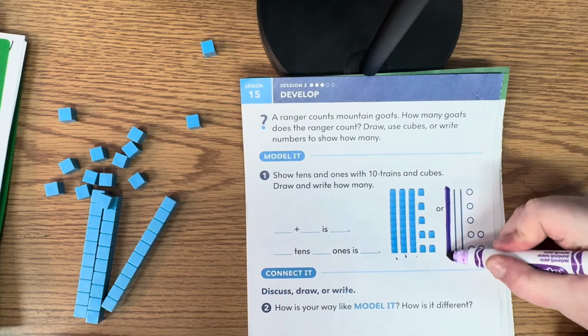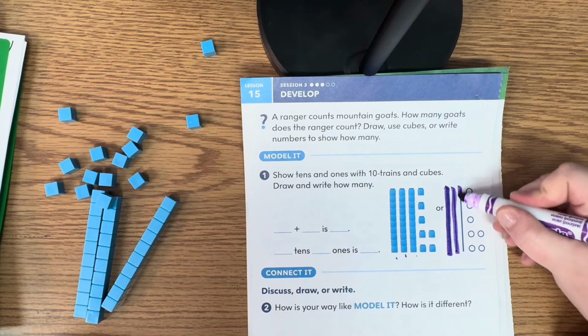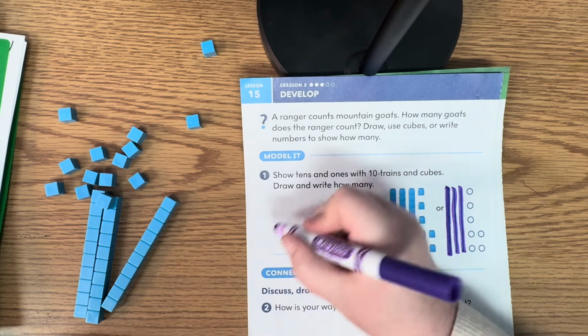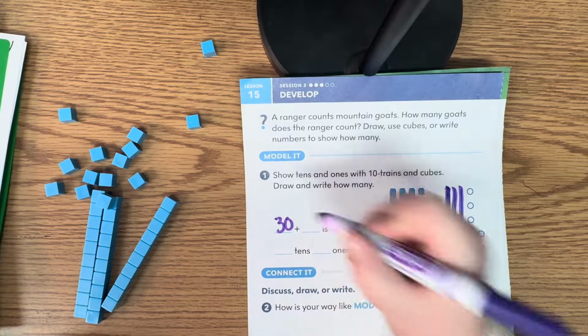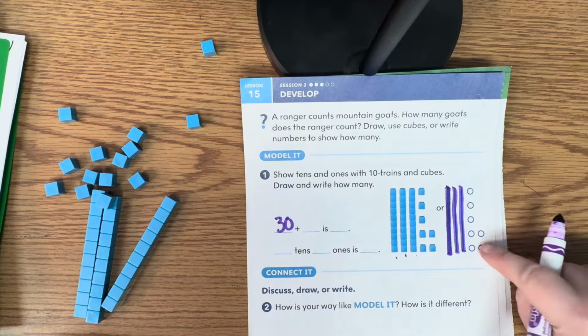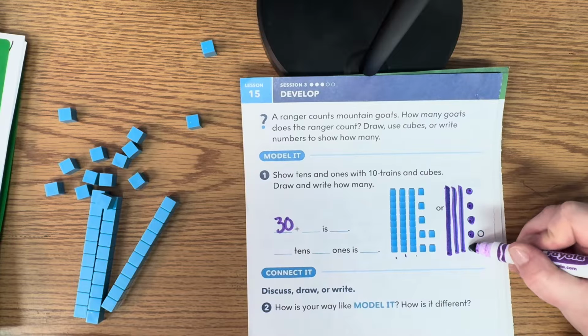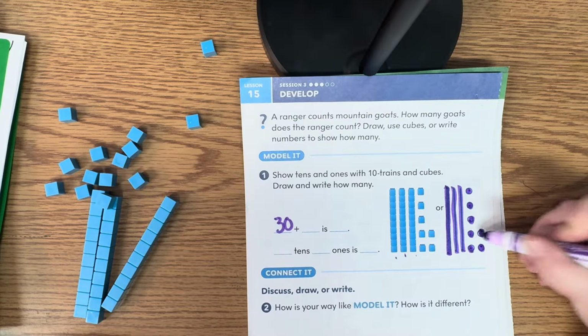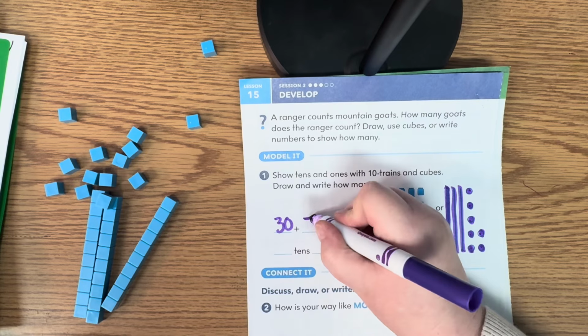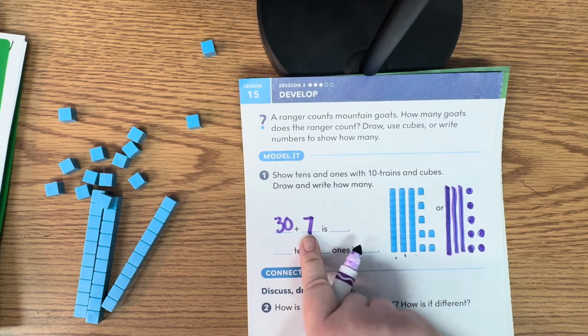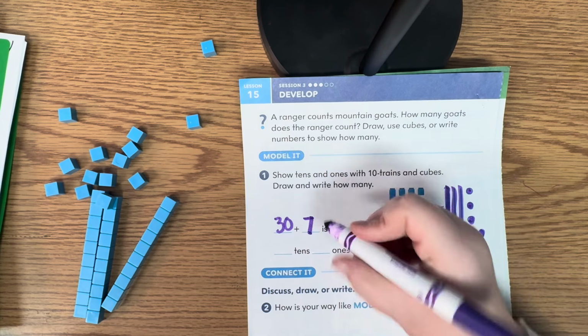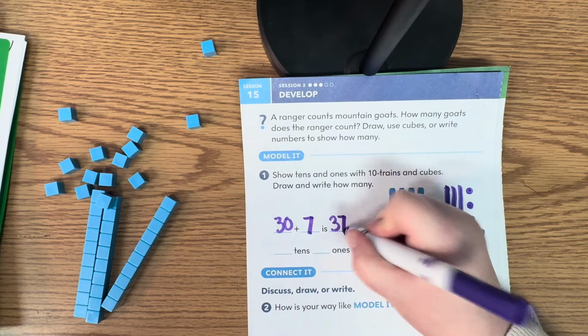So let's do that. 10, 20, 30. Okay, and I'm going to write 30 here for my tens. Now let's see how many ones I've got. 1, 2, 3, 4, 5, 6, 7. So 30 plus 7. And it is, we already said it's 37.